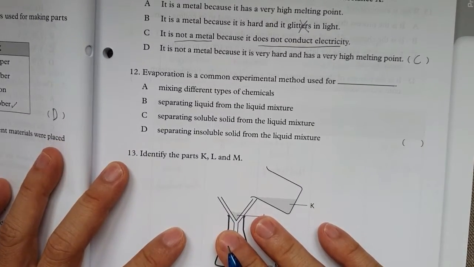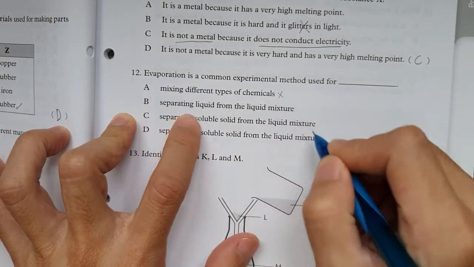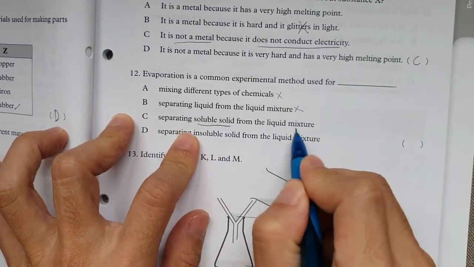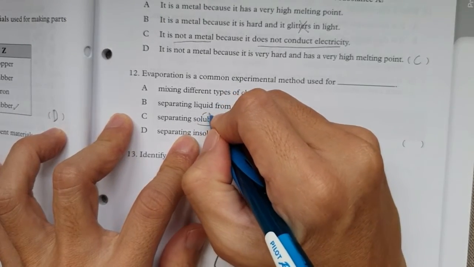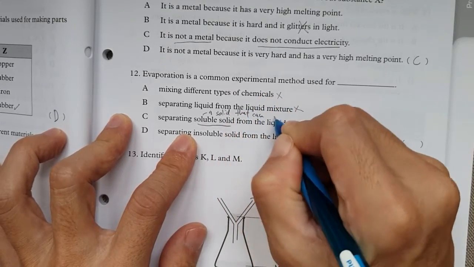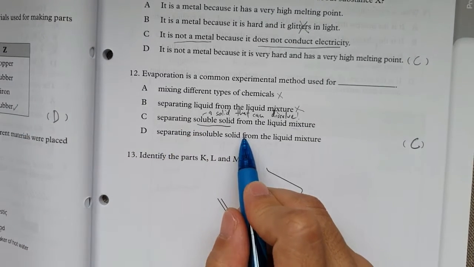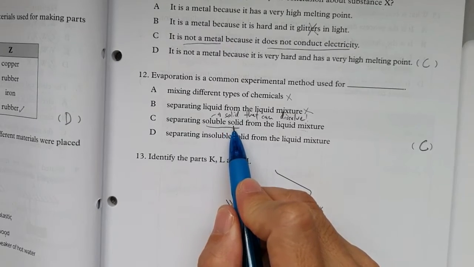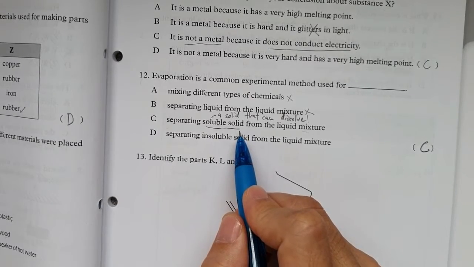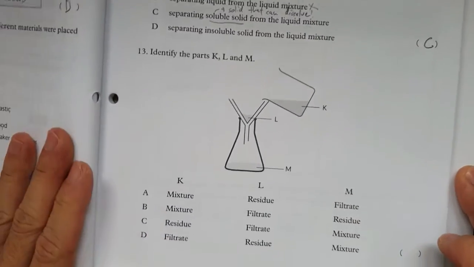Evaporation is a very common experimental method used for mixing different types of chemicals? No. Separating liquid from liquid mixture? No. Separating a soluble solid. Soluble solid means it is a solid that can dissolve. So answer C. Evaporation to dryness can be used to separate salt from seawater, for example. So I just need to evaporate the water, then I'm left with the salt. Answer C.